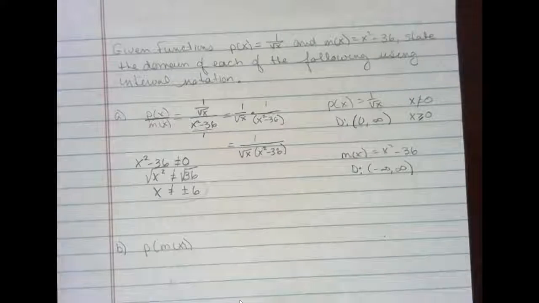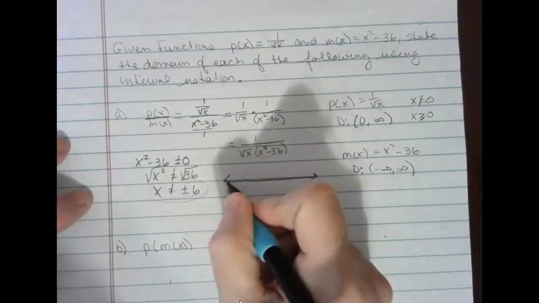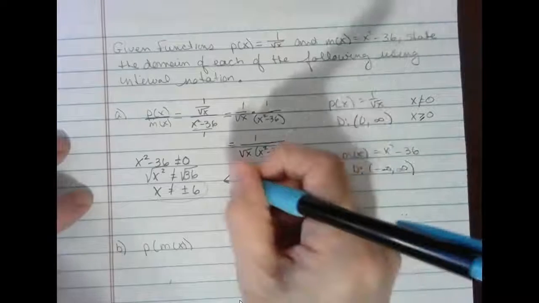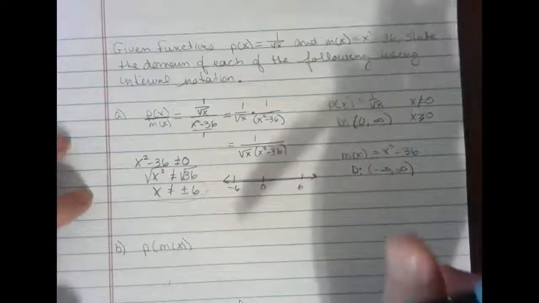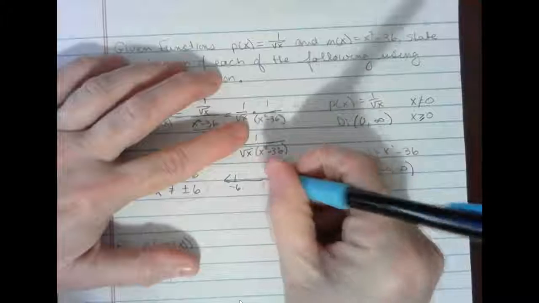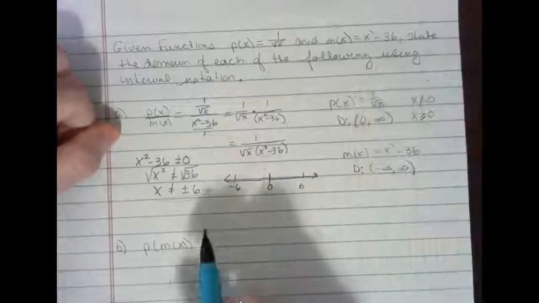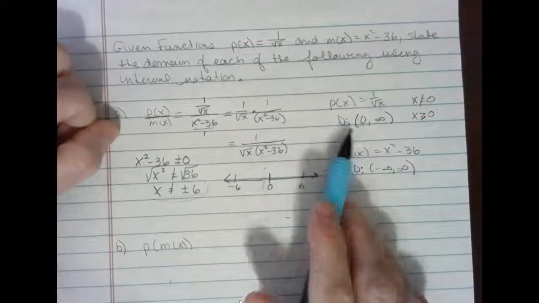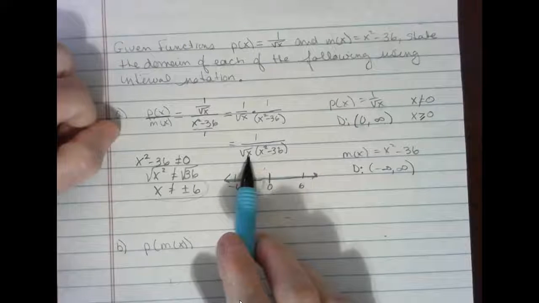So now the hard part is, how do I write this? Well, I always like to draw a number line. And let's look at what we have here. So we have a positive 6, we have a negative 6, and then there's my 0. It should be right in between the two. So we already know we have to be greater than 0, because any negative numbers will give me a problem under this square root.